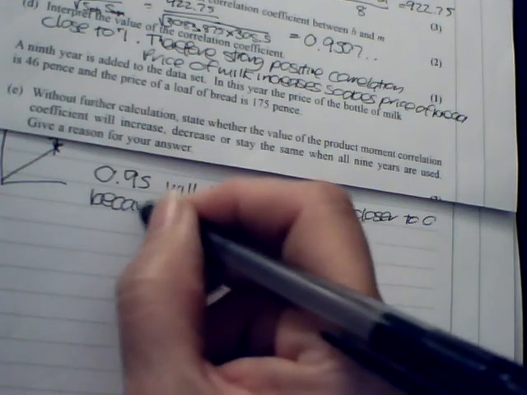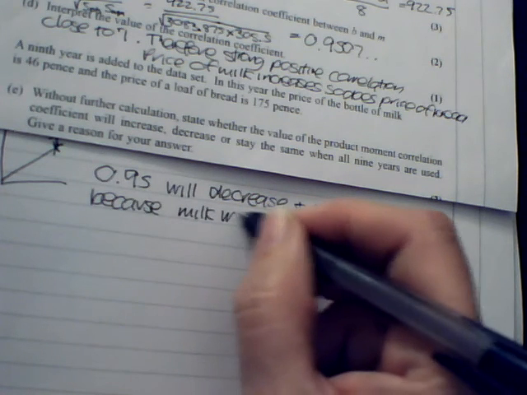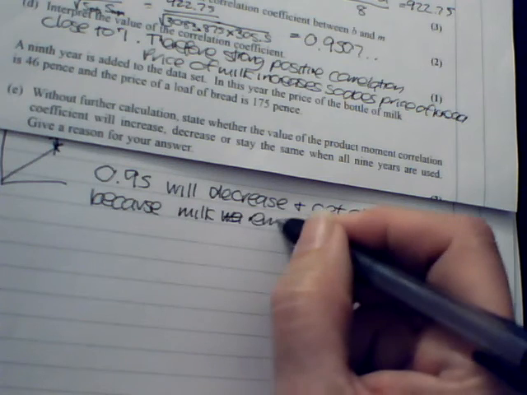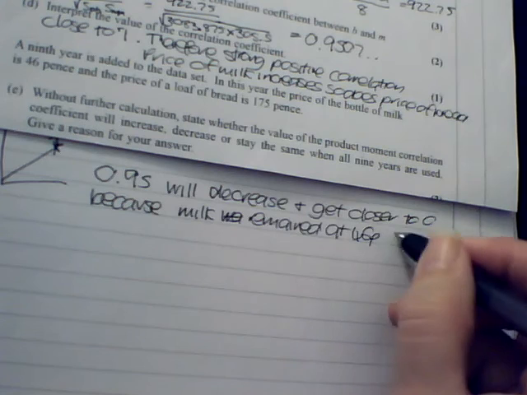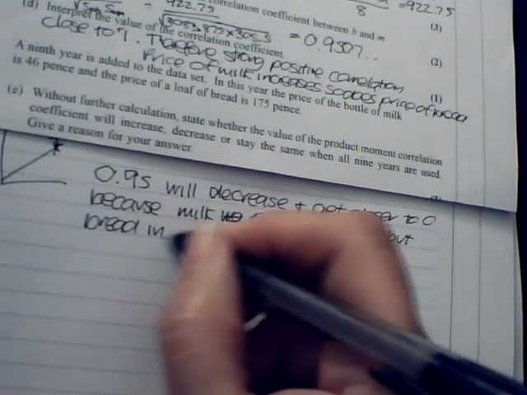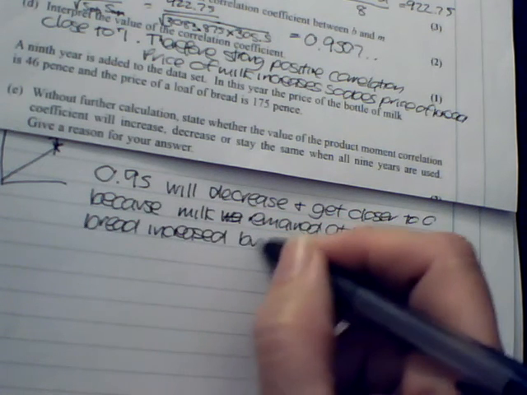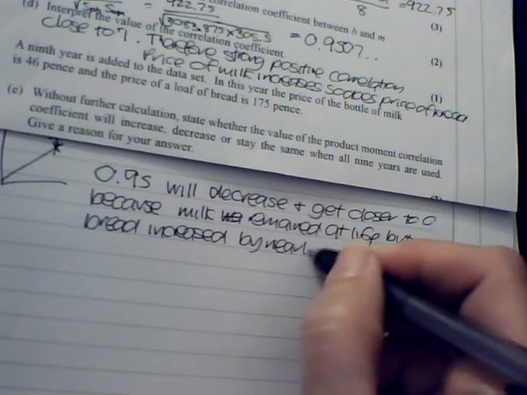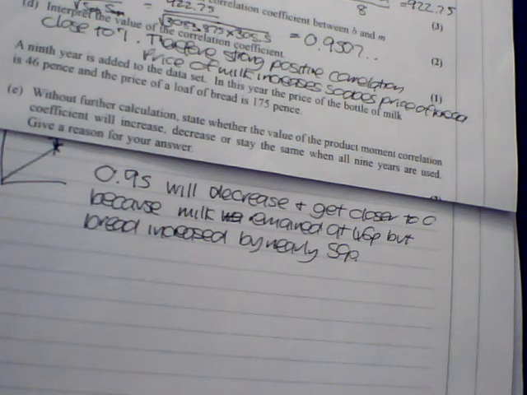Because the milk remained at 46p, but bread increased by nearly 50p, which was massive. So of course that's going to have an enormous effect. Okay, I think that will answer that question enough.